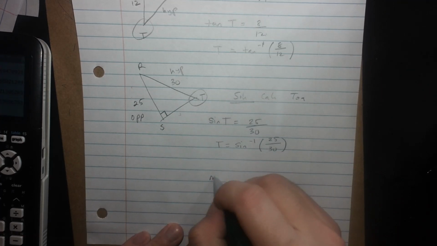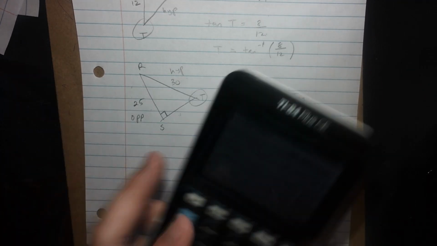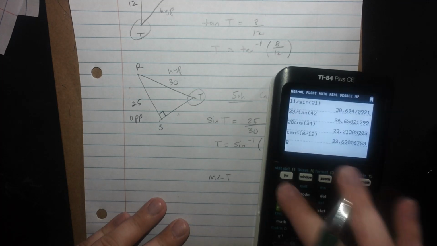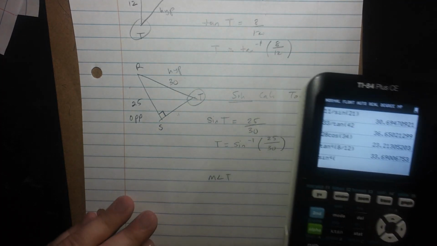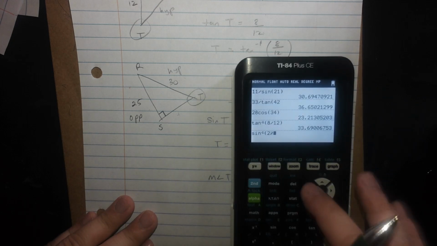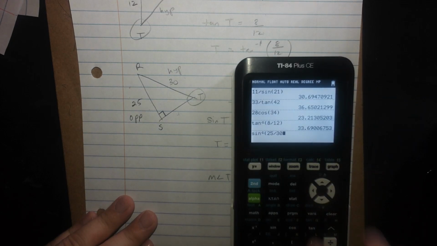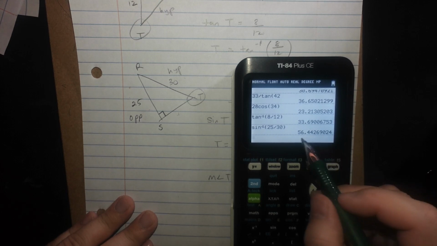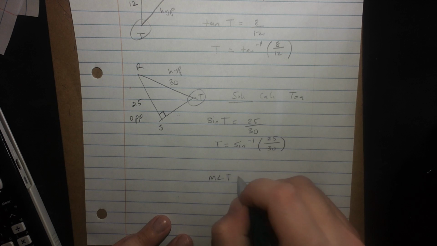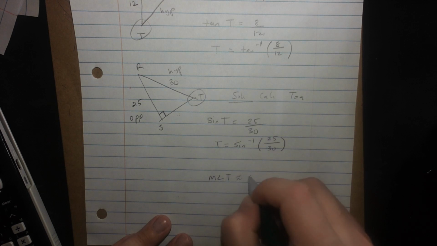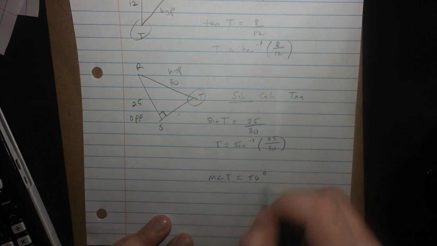So what is the measure of angle T? Here's my calculator. So I'll write second sine. So I have inverse sine of 25 over 30. So this is going to be 56 degrees. And that is your answer.